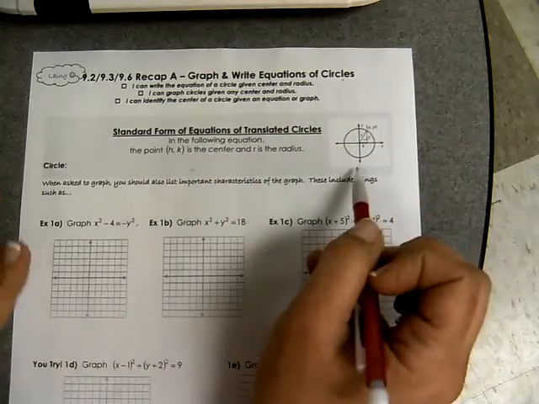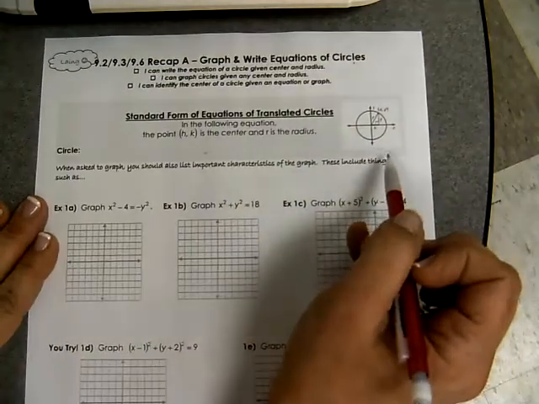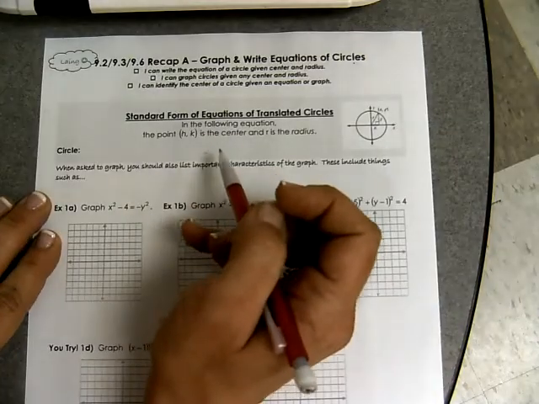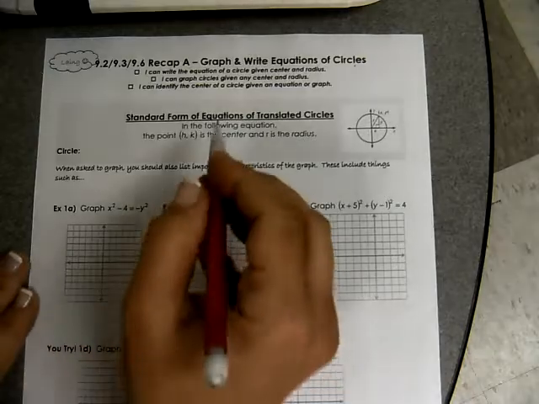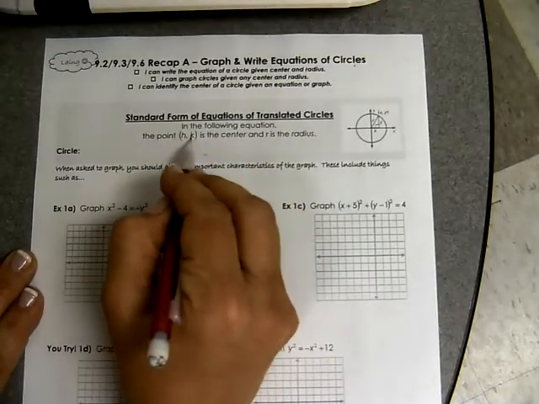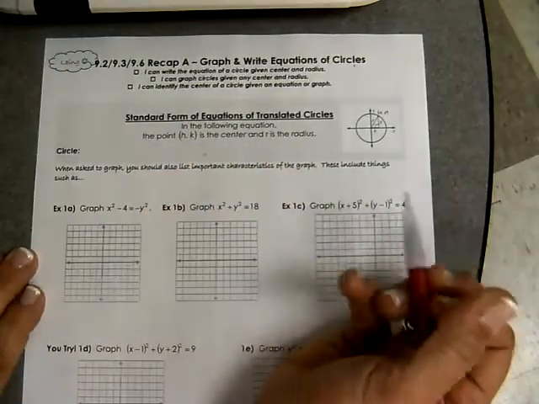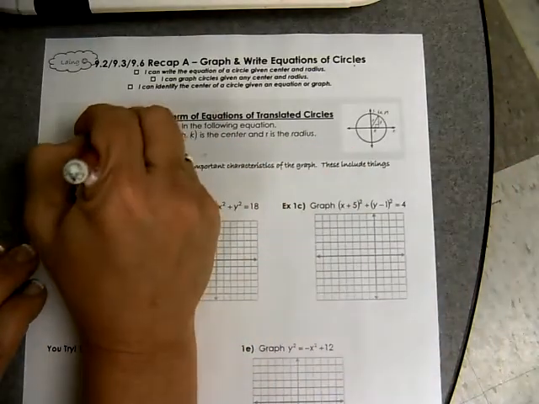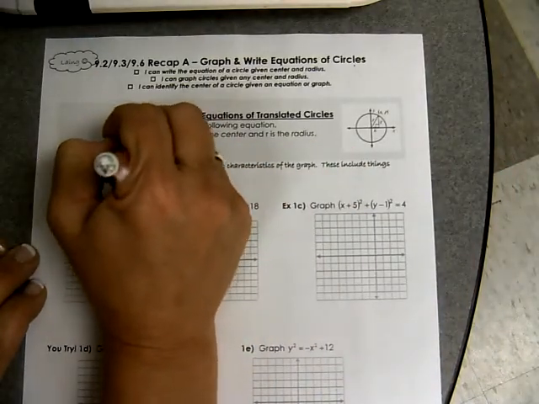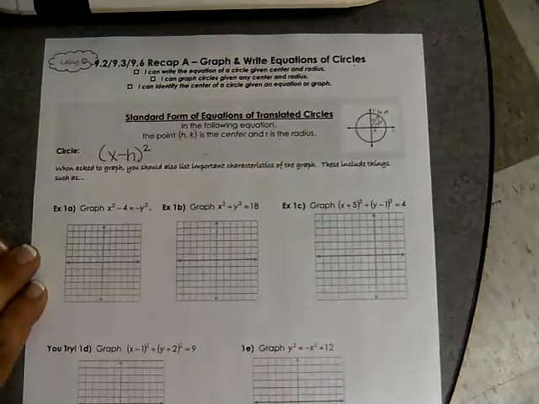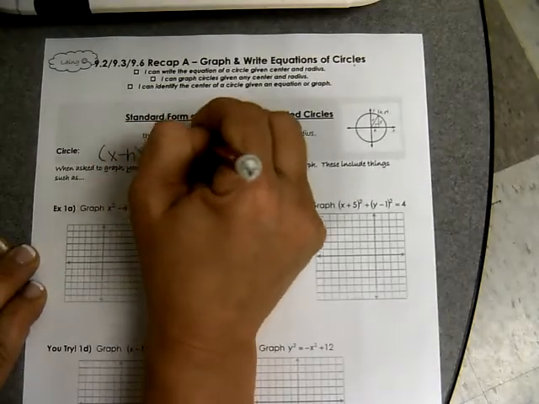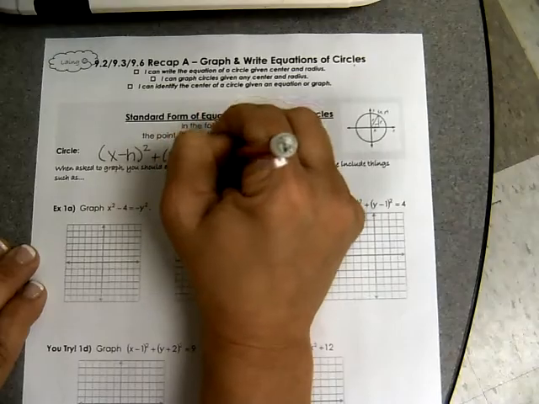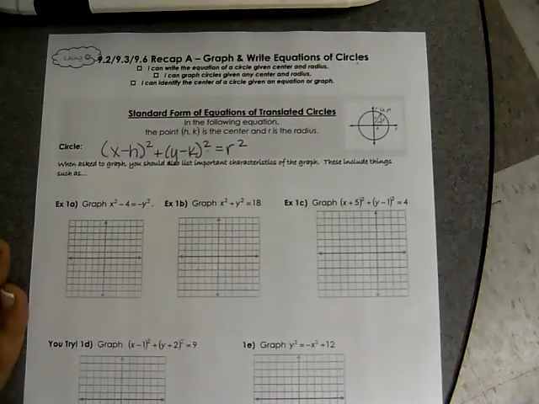And so maybe looking at the standard equation of the circle would be a good idea. We're just going to go right to the translated circle since we've done this before. So in this equation, the point (h, k) is the center and r is the radius. And the equation of our circle is (x - h)^2 + (y - k)^2 = r^2.